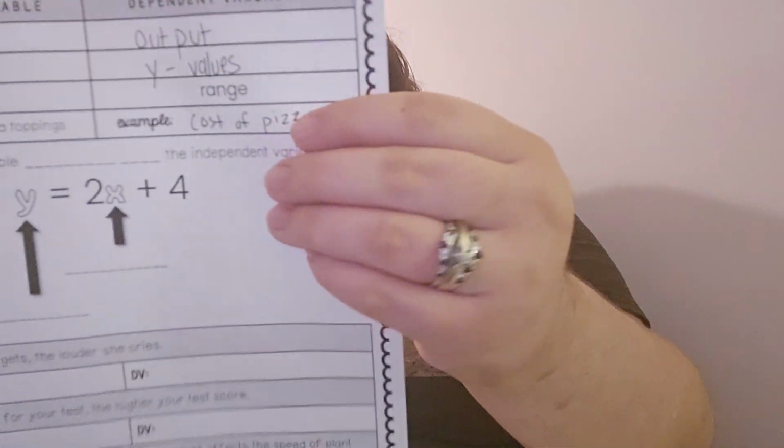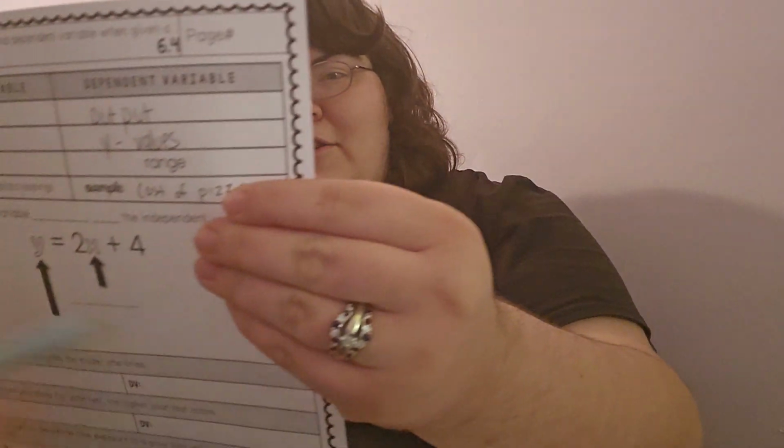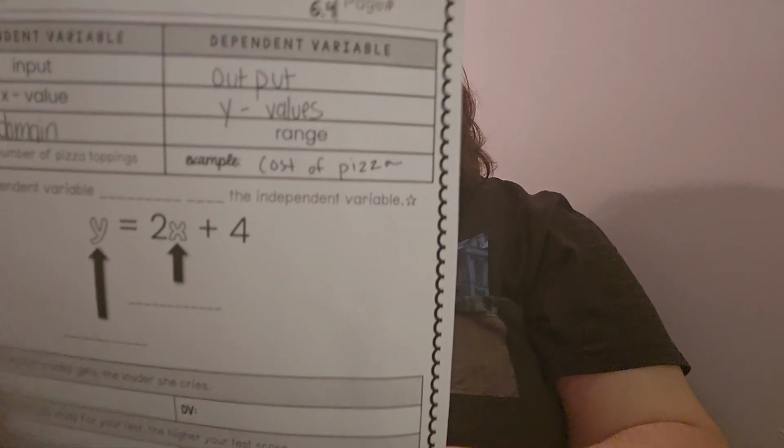And the example would be cost of pizza. Your total cost of pizza is all dependent on the number of toppings.